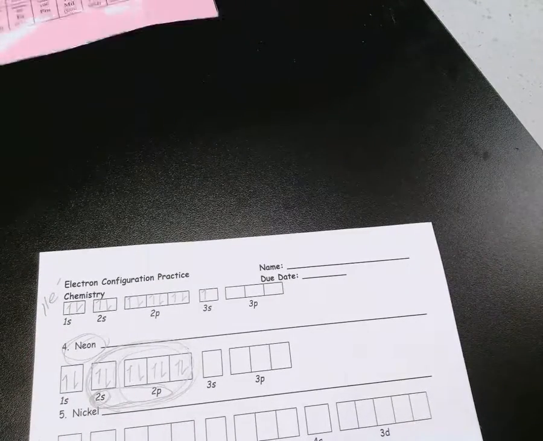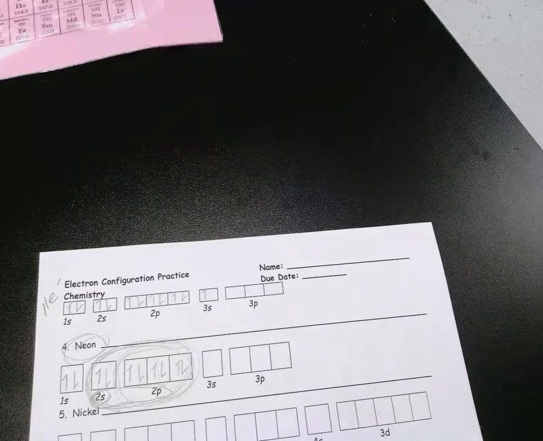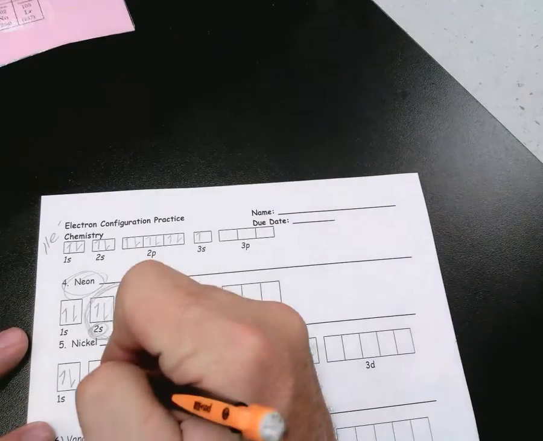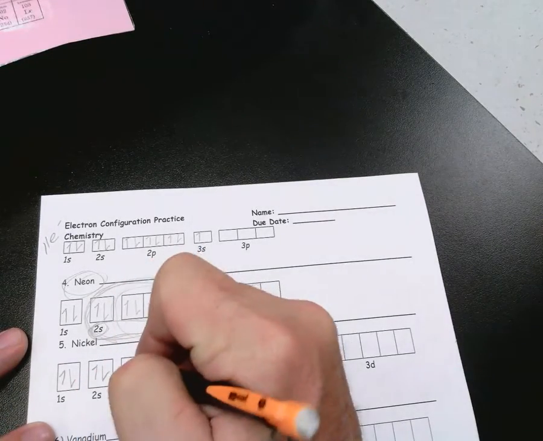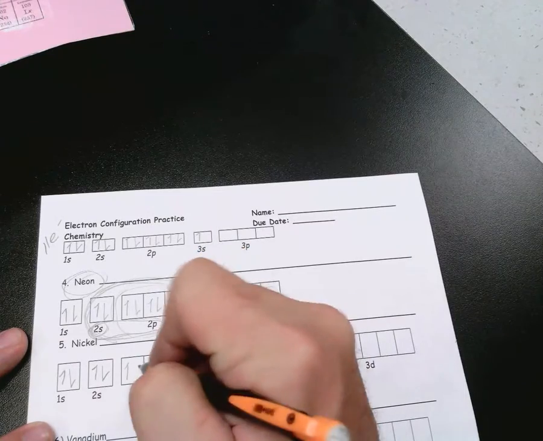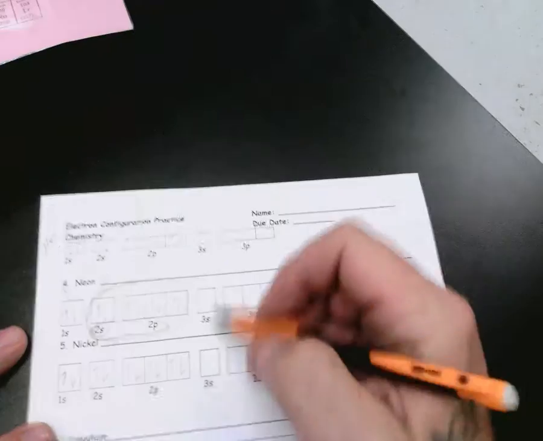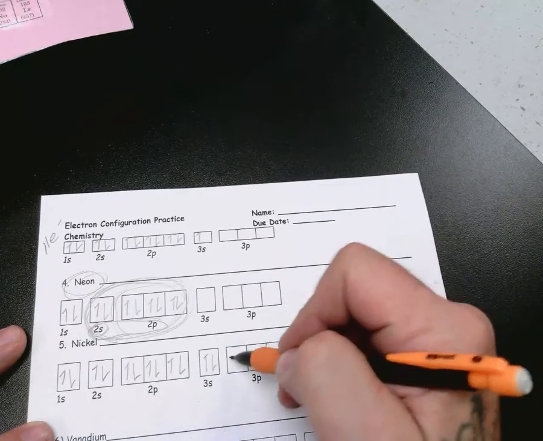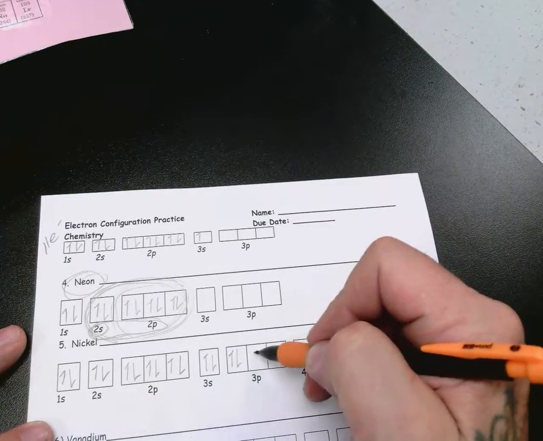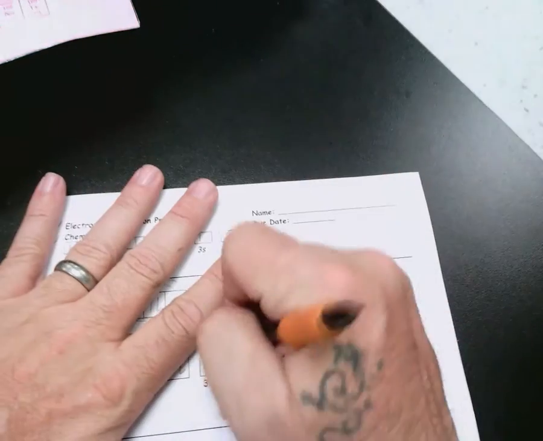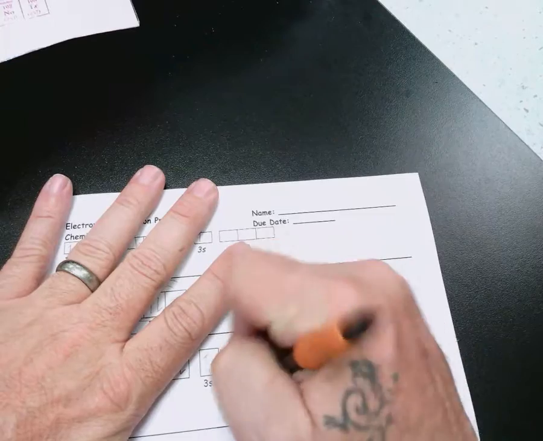All right, nickel. We have 28 electrons. 1, 2. Oops. 3, 4, 5, 6, 7, 8, 9, 10, 11, 12, 13, 14, 15, 16. Oh, I broke my own law, didn't I? Did you see that?